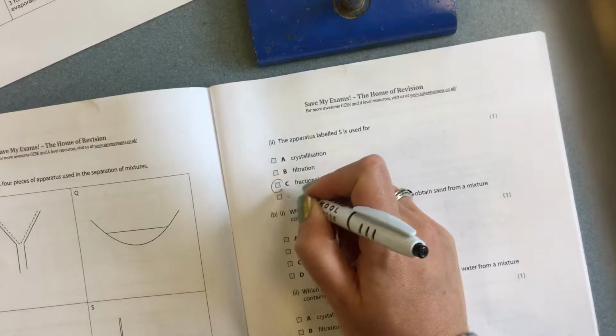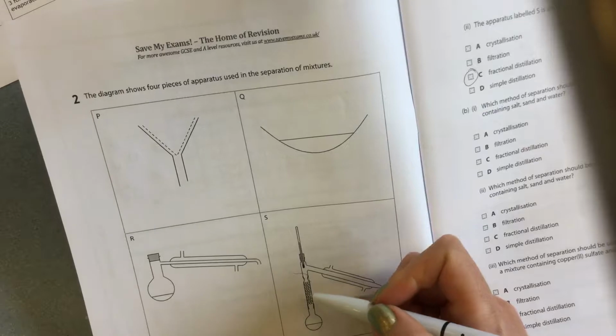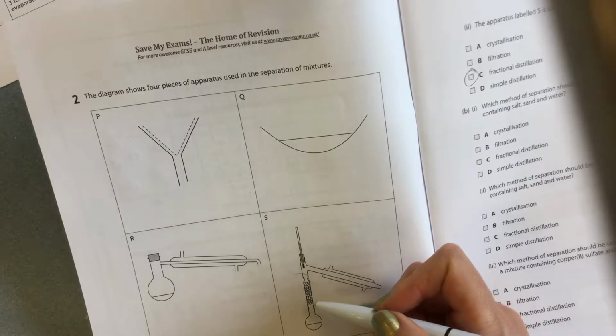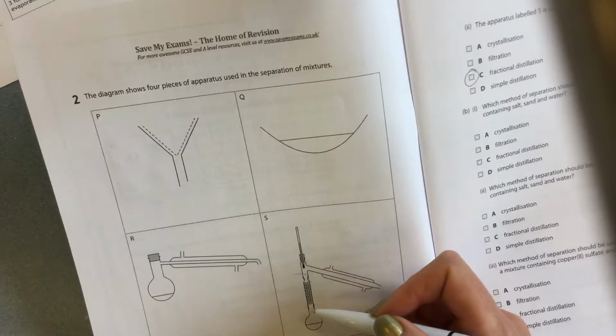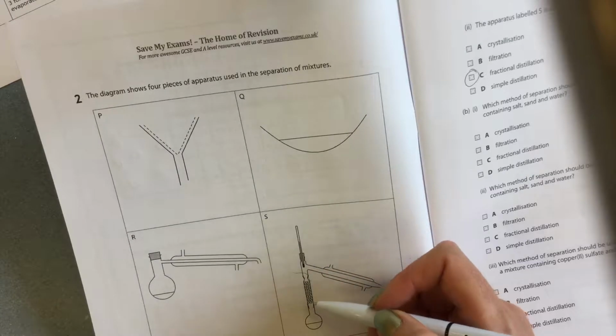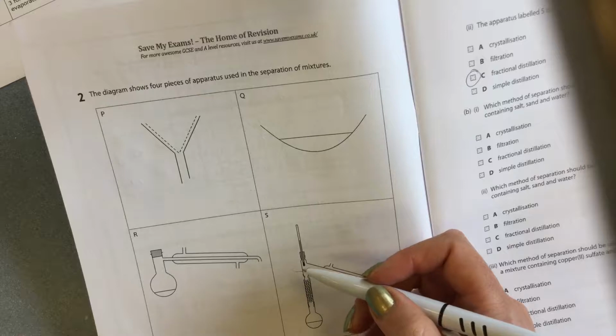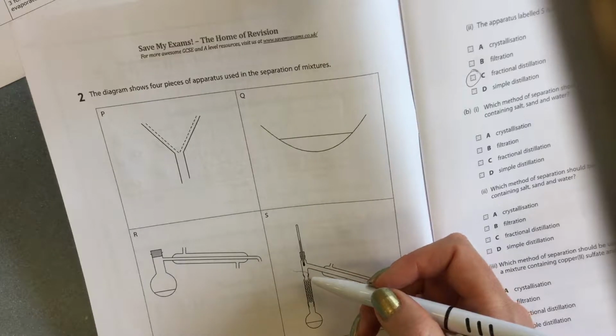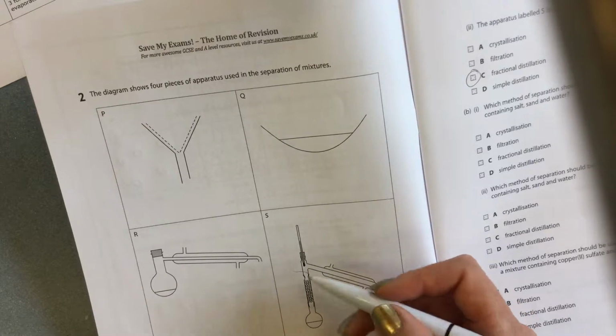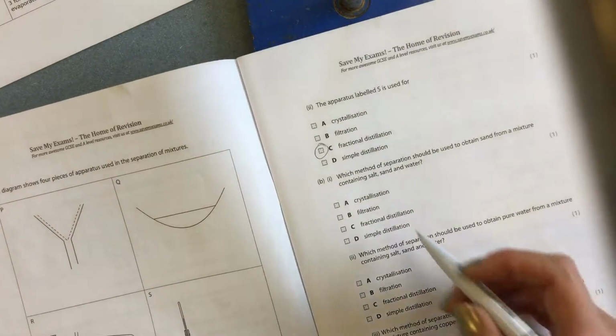So that is our fractional distillation because it's got that extra column, which means that liquids can condense and go back down. But it's not quite the same as fractional distillation of crude oil, but it's the same concept of that certain things with some boiling points will come through and others will condense in the column and go back down and they won't come into the condenser there.